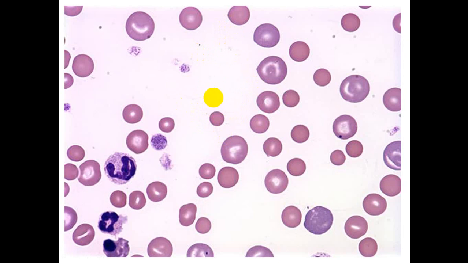And as a reactive or compensatory mechanism, there is hyperproduction, and due to hyperproduction the reticulocytes will be high in the peripheral blood, called polychromasia.